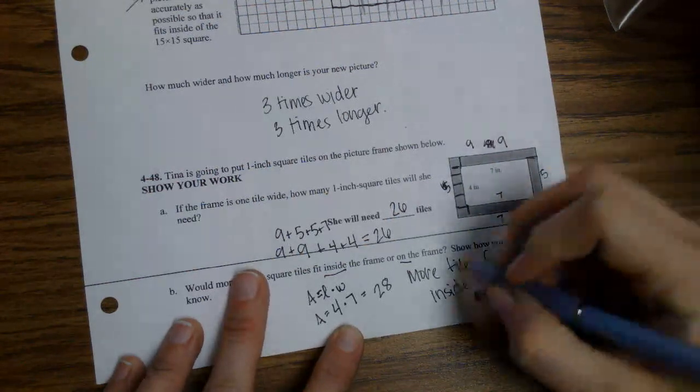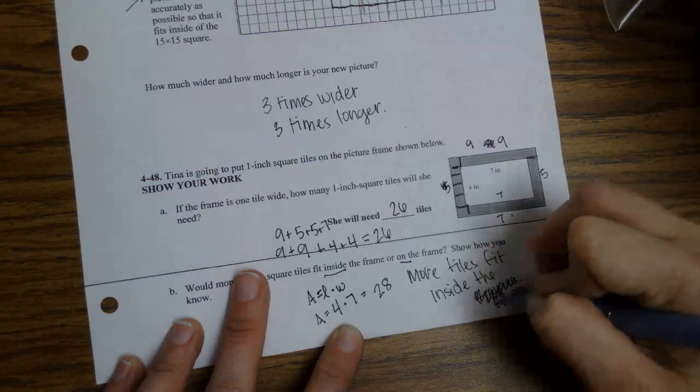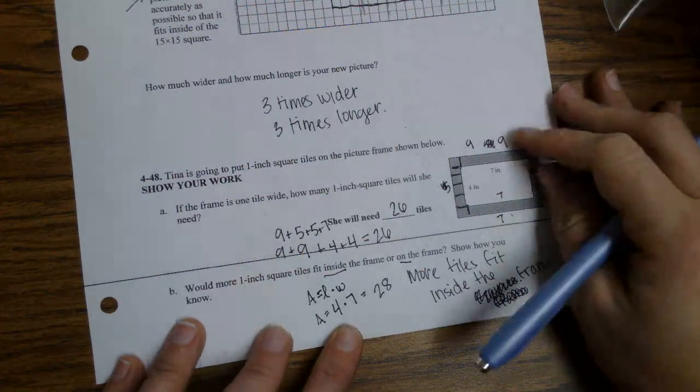That kind of looks funny. F-R-A-M. I did too many. F-R-A-M-E. Okay. On the back.